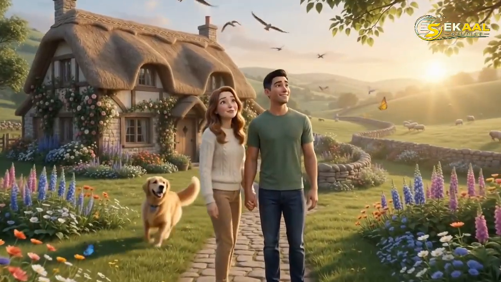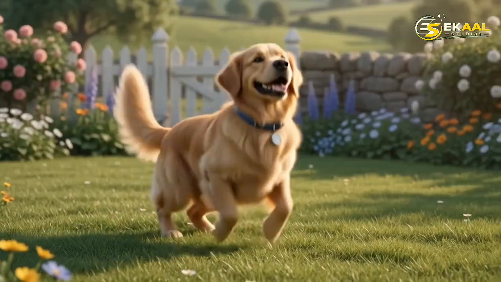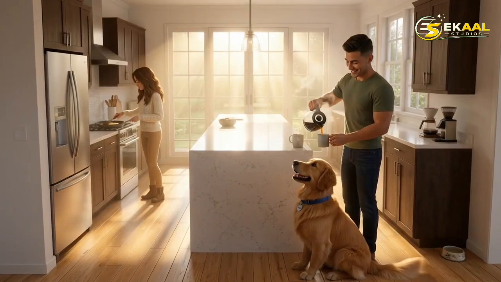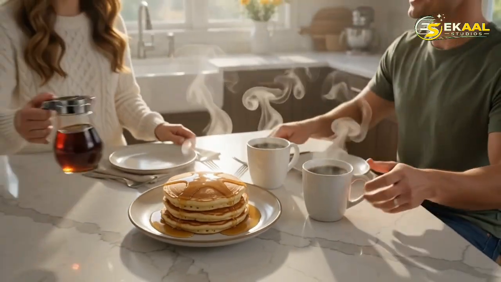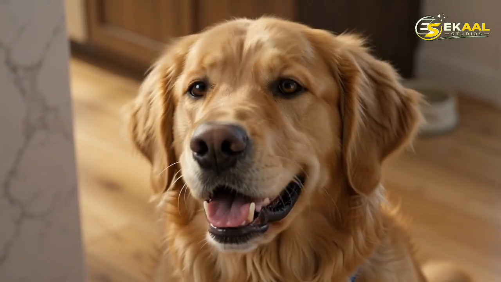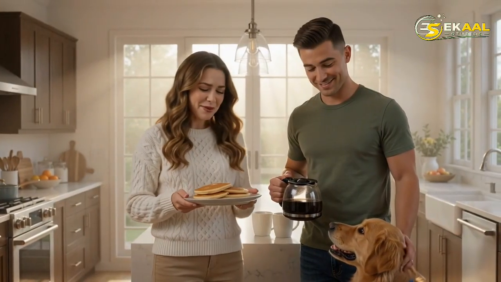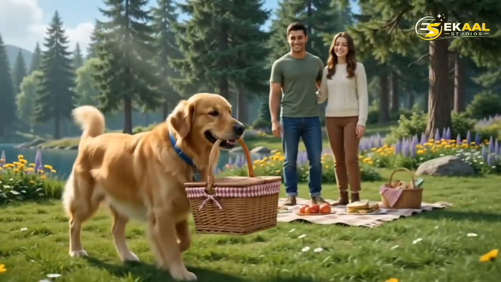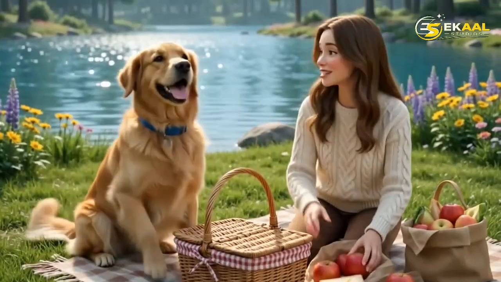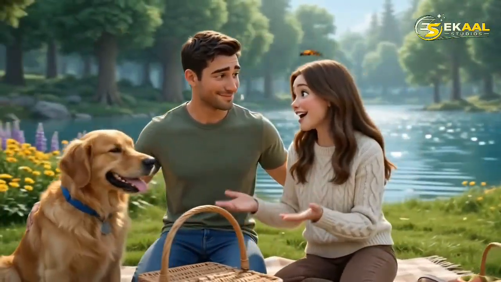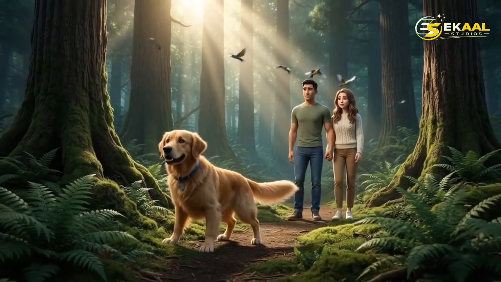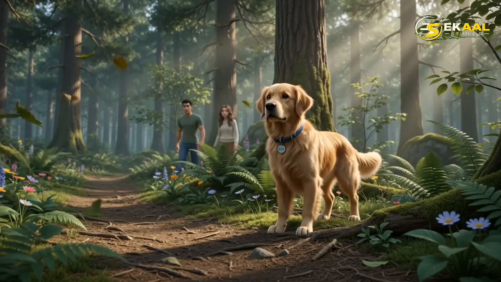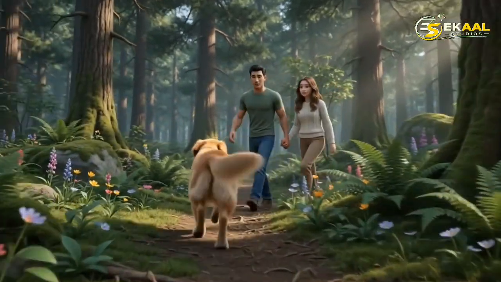I still can't believe this beautiful place is ours. Neither can I, but it already feels like home. Looks like someone approves. Best breakfast in years. Starting our new life. Yours is coming too. He thinks every meal belongs to him. This is absolutely perfect. Every adventure is better when we're together. And someone deserves an award for carrying the basket. Max, what is it? He's never acted like this before. Come on, let's see where he's taking us.